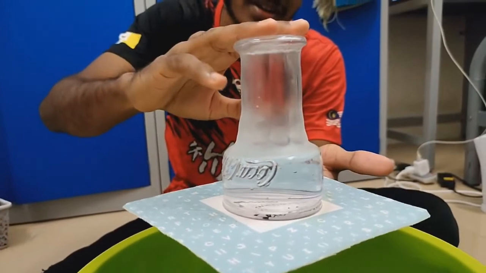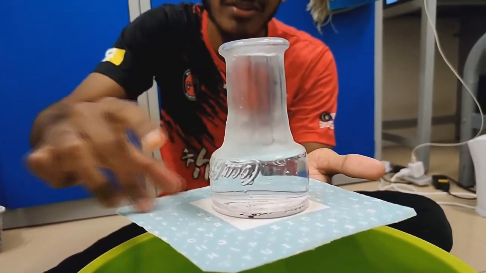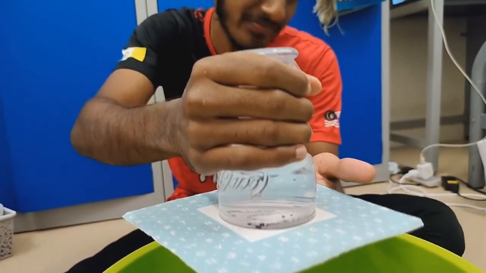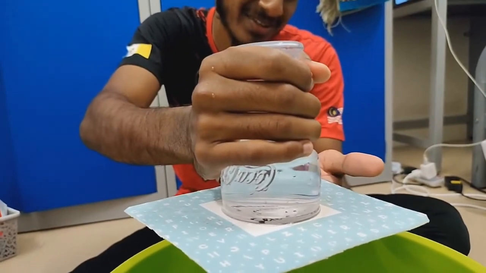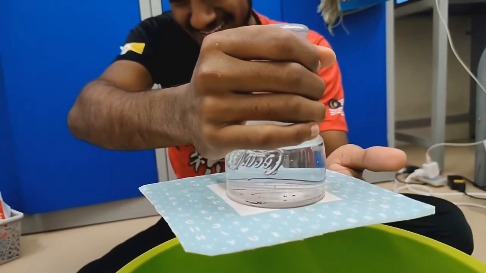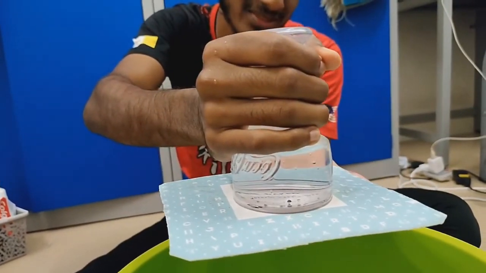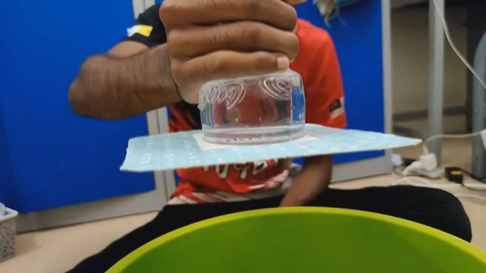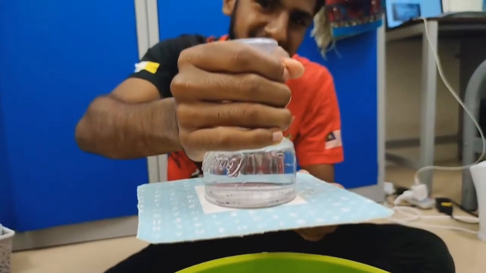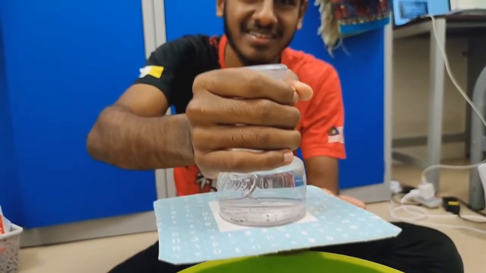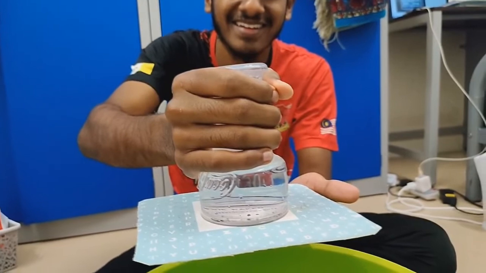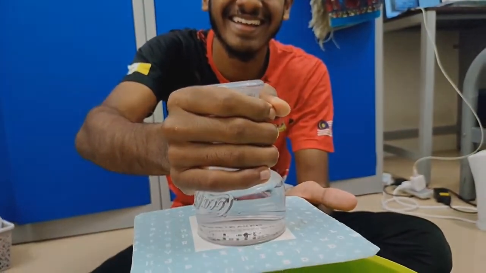It's because when we flip the glass, some water is spilled out. Then slowly we move our hand, and we will see that the cardboard does not fall down.